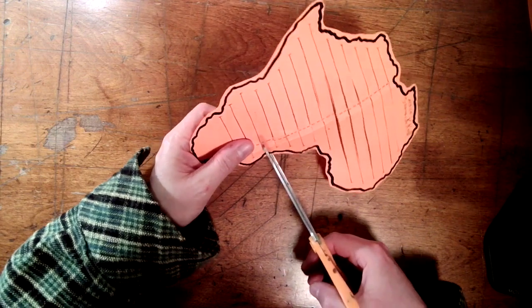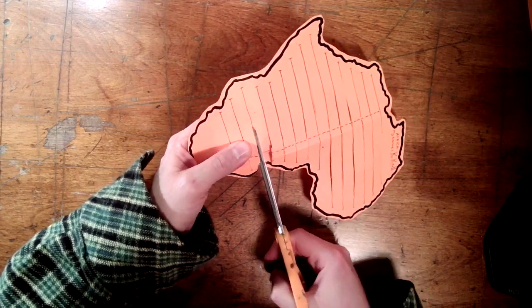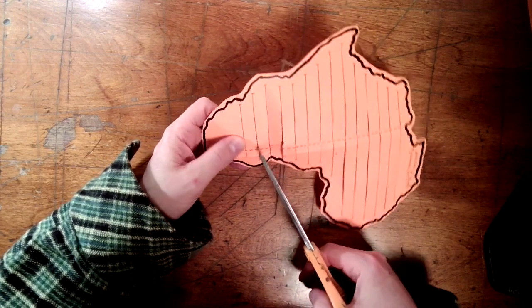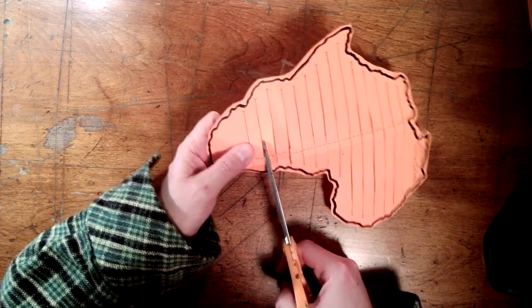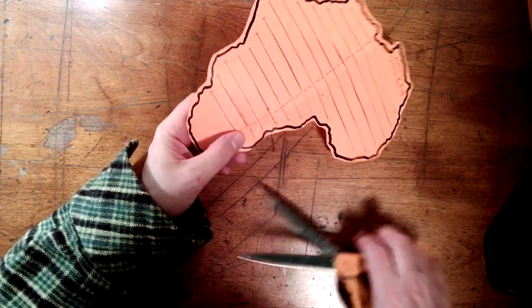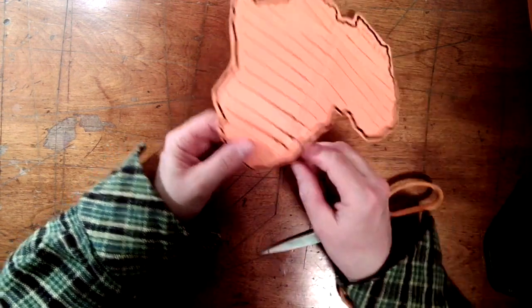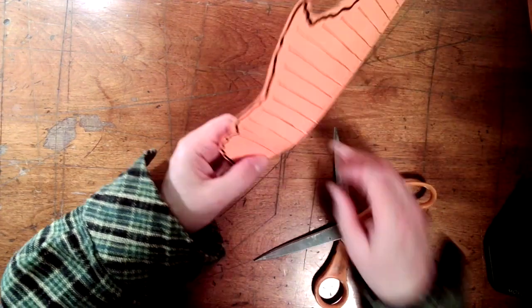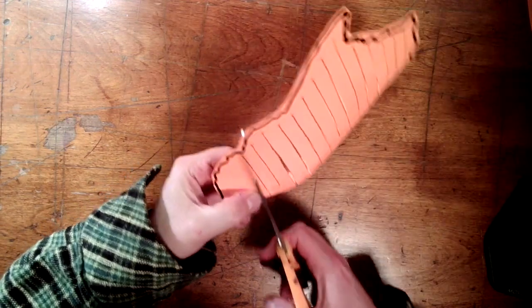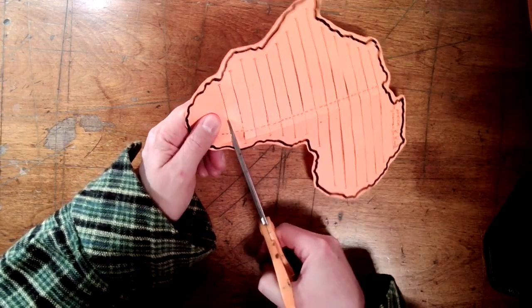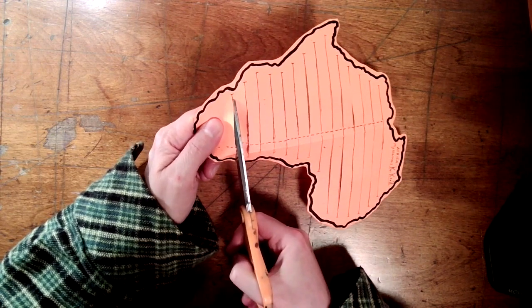Stop. I think my scissors is too big. All right, last but not least, the last line. Hold, make a tiny little cut, enough to fit your scissors, and then follow the line to the end. Try not to rip your paper.